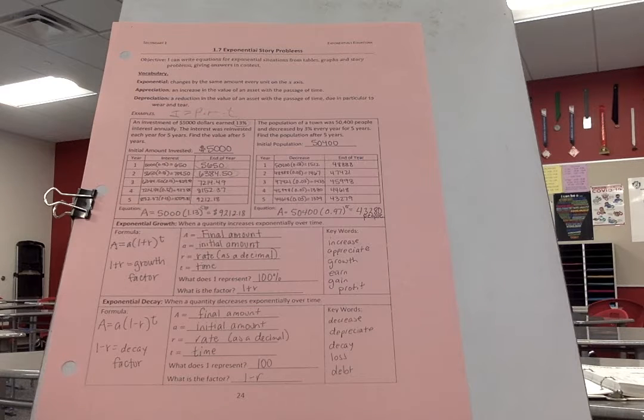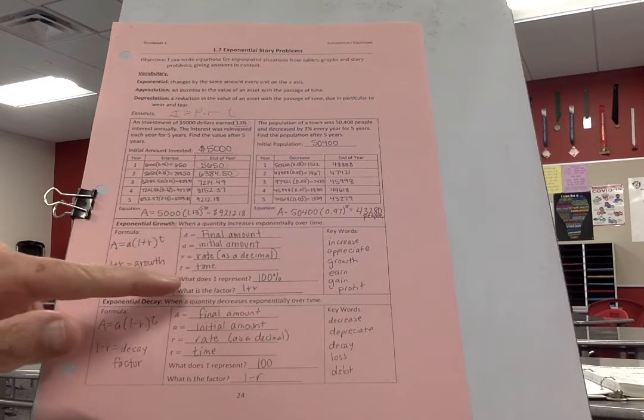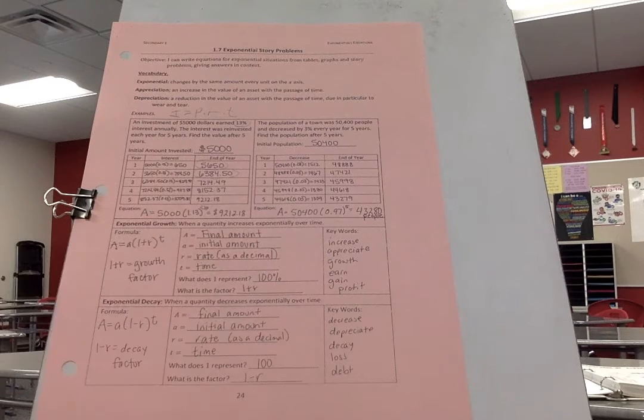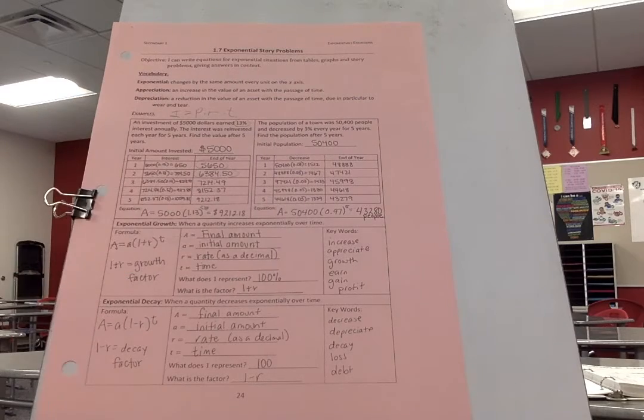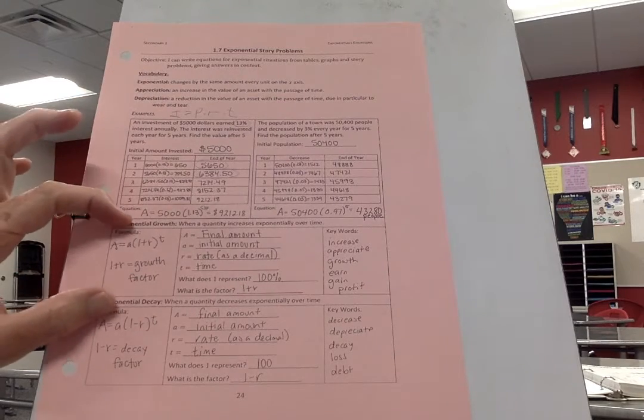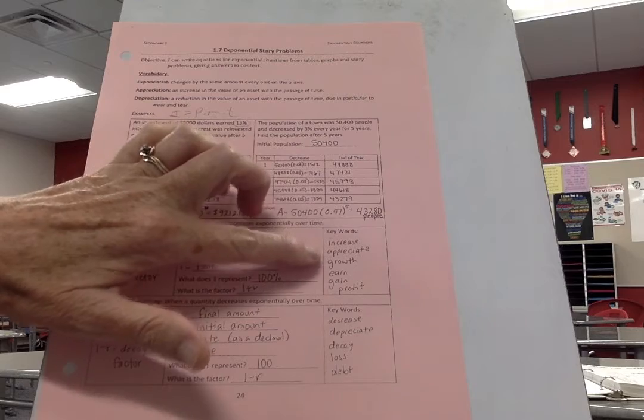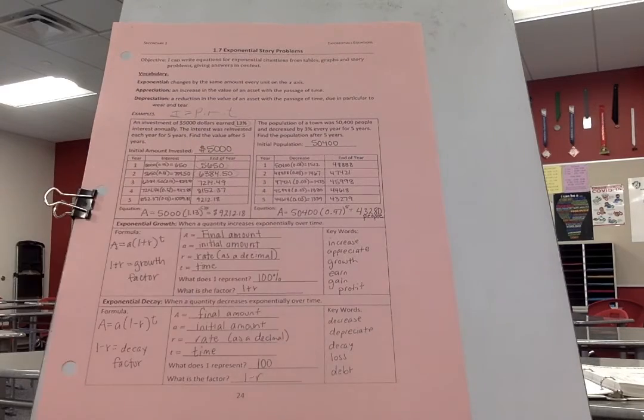They're going to have you do that. Annually is commonly known as yearly. What does 1 represent? It represents 100% of the money. What is the factor? 1 plus your rate, which is where you get this 1.13 over here. The key words for growth factor are increase, appreciate, growth, earn, gain, and profit. If you see any of those words, then you know it's going to be a growth factor if it is an exponential equation.